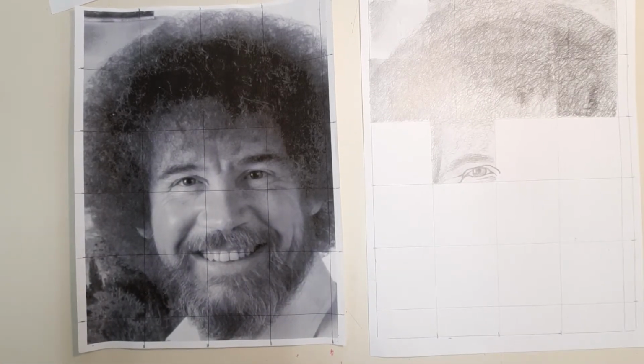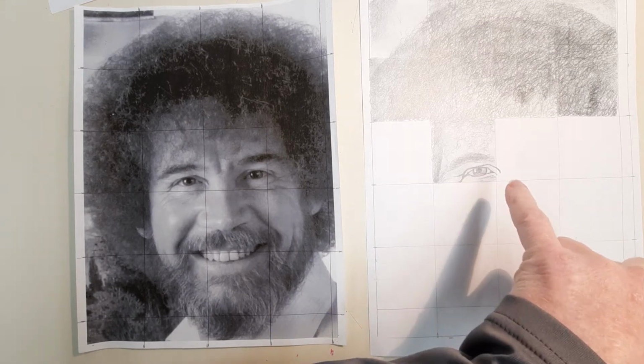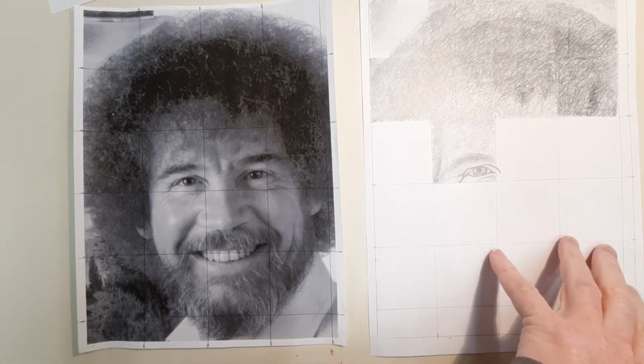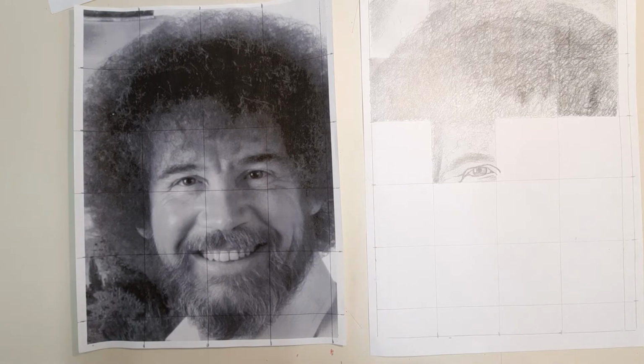I just want to go over the steps with you in case you were absent when I went over the Bob Ross drawing, the celebrity self-portrait. So I'll go over the steps on how to make the grid, and then I'll do an example of drawing a partial square or a whole square on here so you have an idea of how to attack the drawing as well as make the grid.